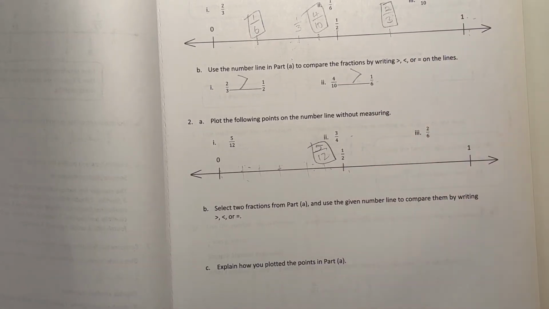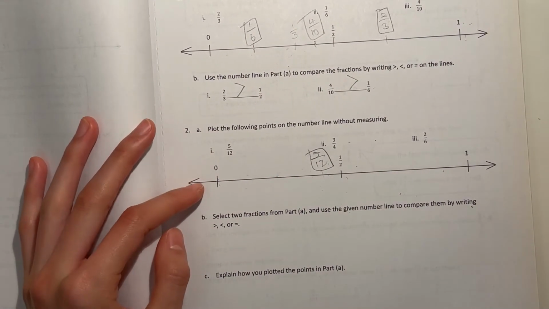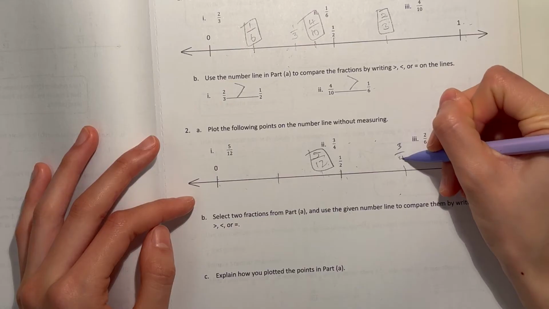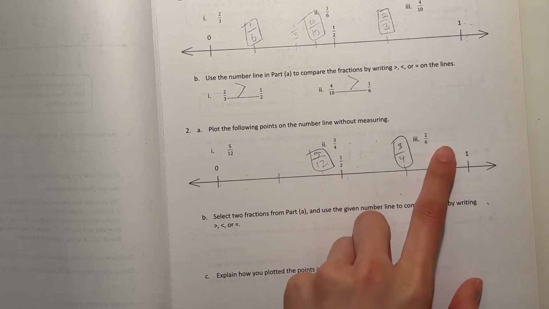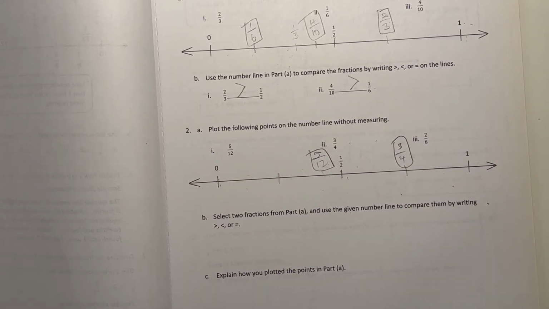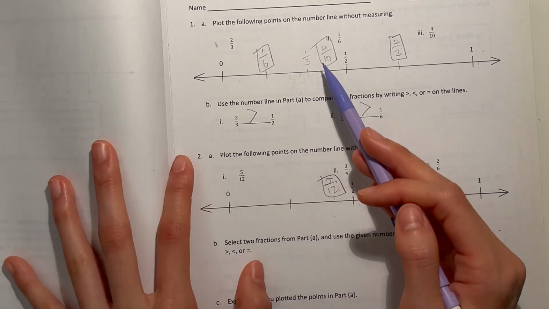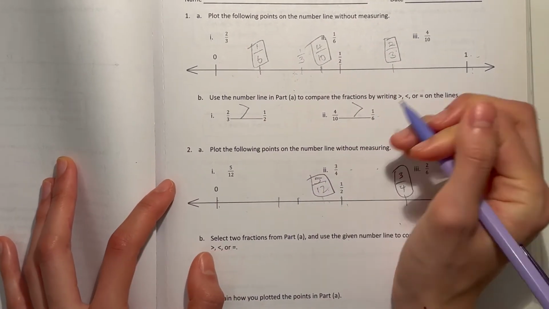Now 3/4. Let's see, 3/4 is greater than 1/2. So if we pretended that this number line didn't have the 1/2 yet and just split this into fourths, then 3/4 would be right here. Because it would be 0, 1/4, 2/4, 3/4. And 2/6. If you simplify, 2/6 would be equal to 1/3. So if we look on the number line before, 1/3 was right here. So then 2/6 would probably be right about here as well.